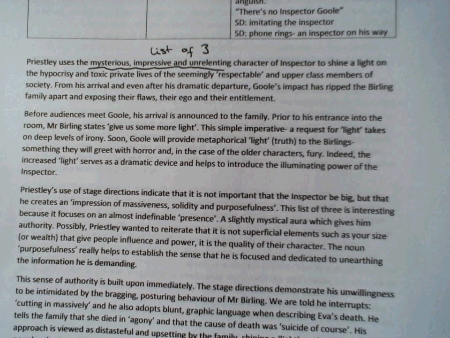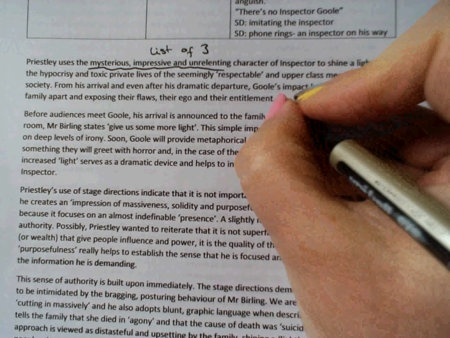So Priestley uses the mysterious, impressive, unrelenting character of the inspector to shine a light on the hypocrisy and toxic private lives of the seemingly respectable and upper class members of society. From his arrival and even after his dramatic departure, Goole's impact has ripped the Birling family apart, exposing their flaws, their ego and their entitlement. So you can see I've got another list of 3.